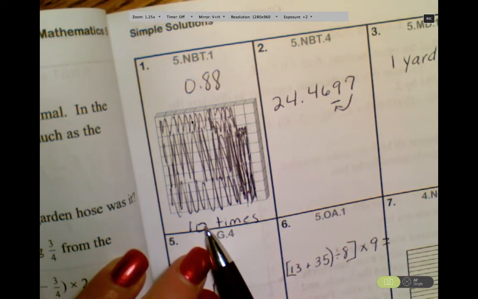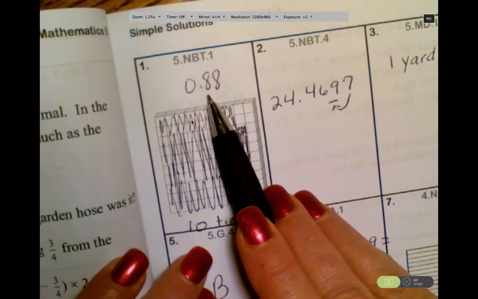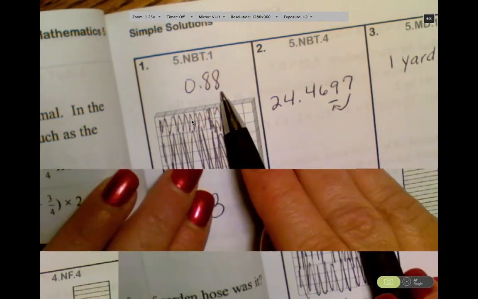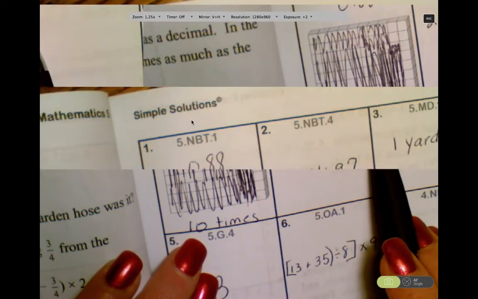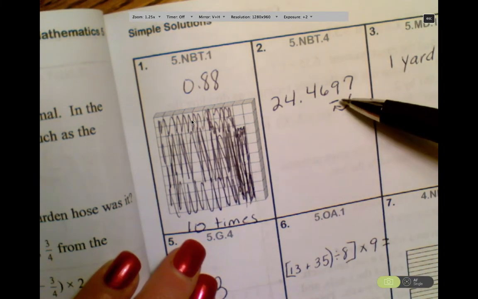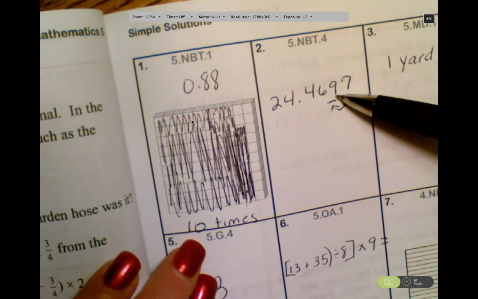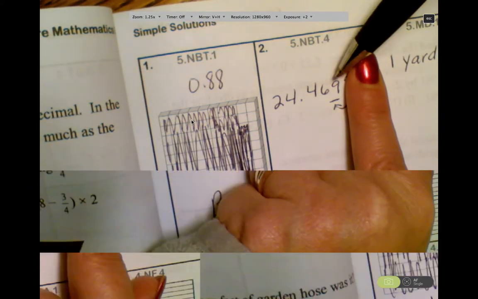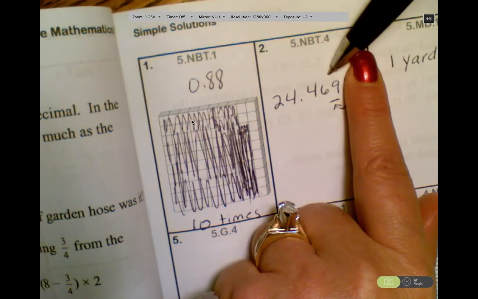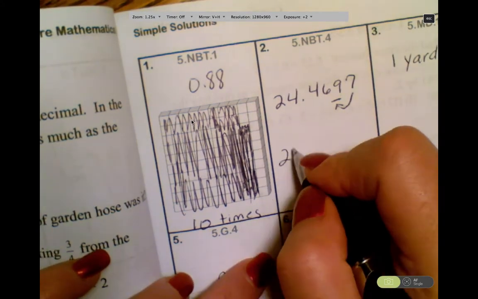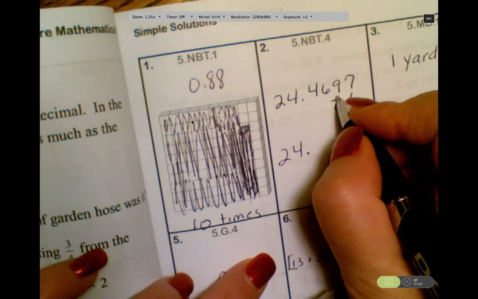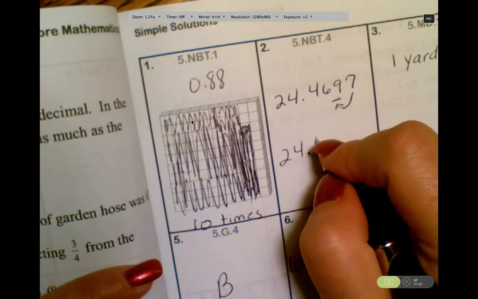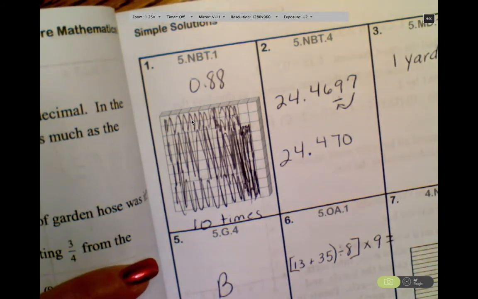And I know that my tenths place is 10 times that amount as my hundredths. I'm rounding to my thousandths place. This 7 tells me I need to bump this up. And I'm going to look at this like this is one number, 469. I want to raise that by 1. And remember, that would equal 24. And 469, if you go up 1, is 470 thousandths.